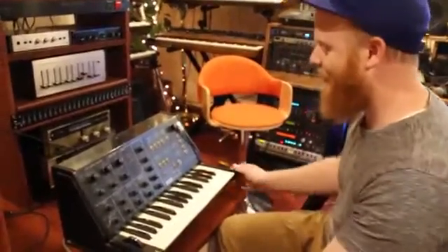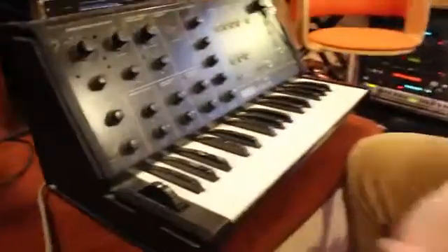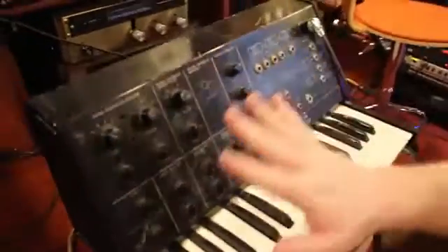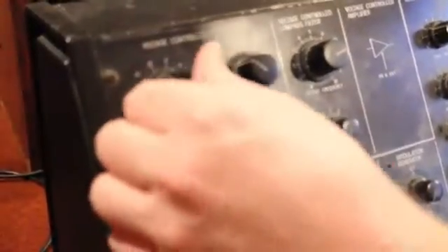I'm Eric, and this is the Korg MS-10. It was manufactured in 1978, and it's one of my favorite synths. I like it because it's super simple, and it's mapped out so you can understand what's going on. So, over here you have your one oscillator, you have your 3 or 4 octaves.